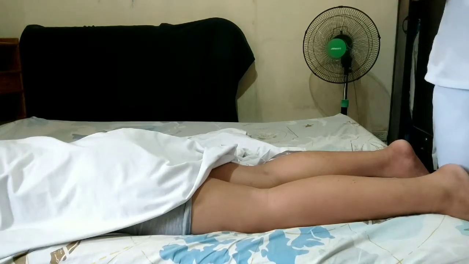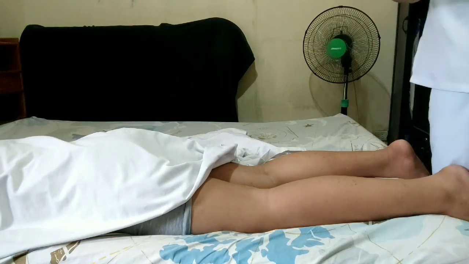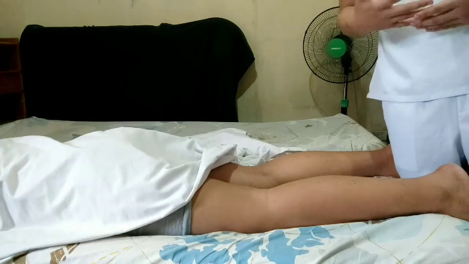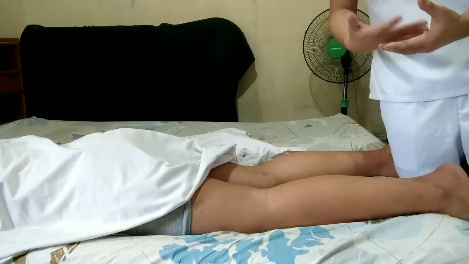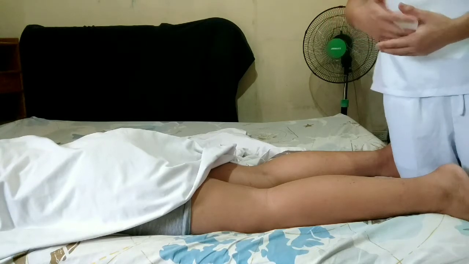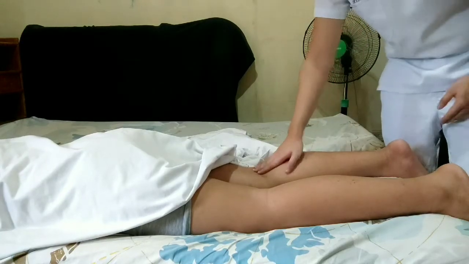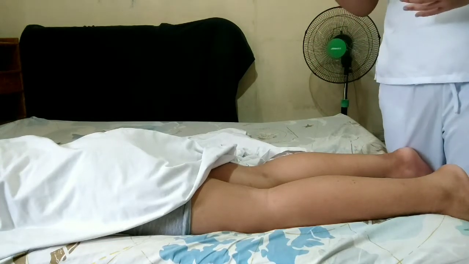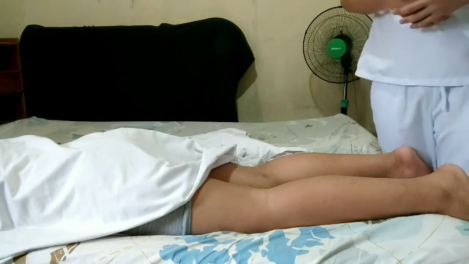Up to the last muscle, we have the popliteus muscle. Now, it is one of the deep muscles found at the posterior fascial compartment of the leg. Even though it is a small muscle, it plays an important role. It aids in providing both static and dynamic posterolateral knee joint stabilization, and it lies deep in the posterior knee. So, nasa posterior knee siya. It is very deep, and because of its location and its position, it is hard to palpate. It is difficult to palpate.